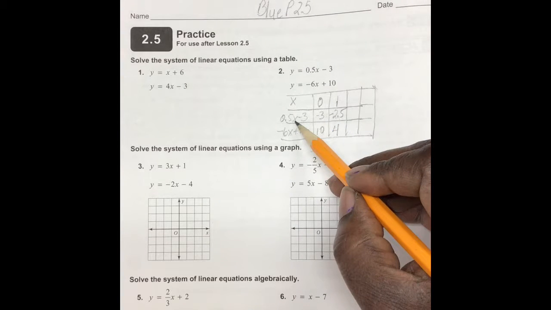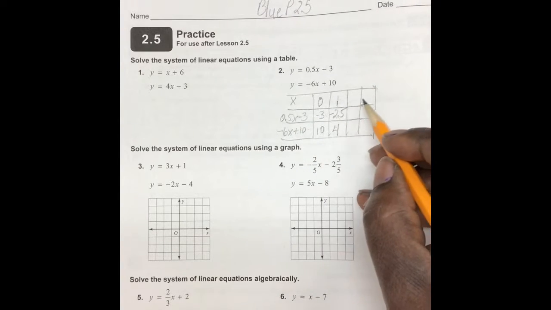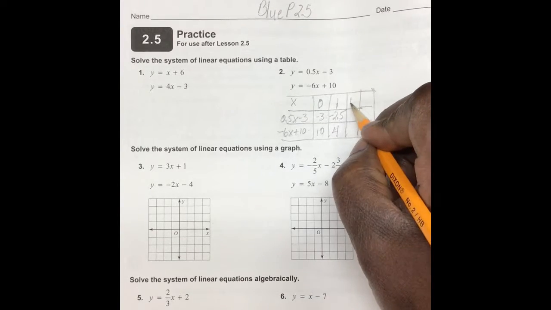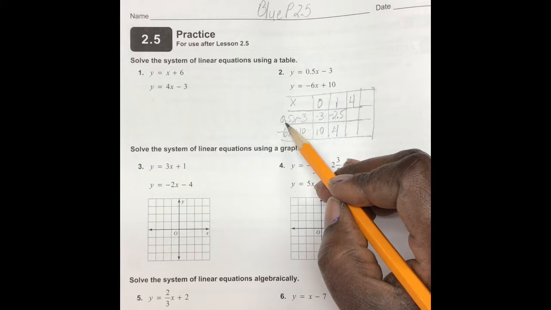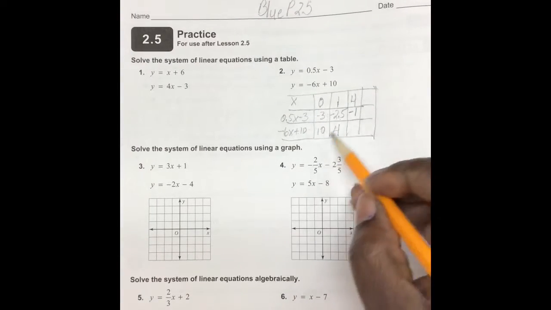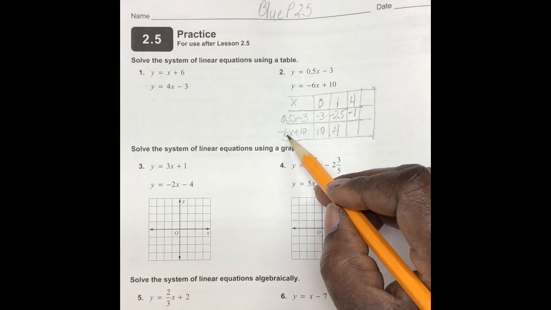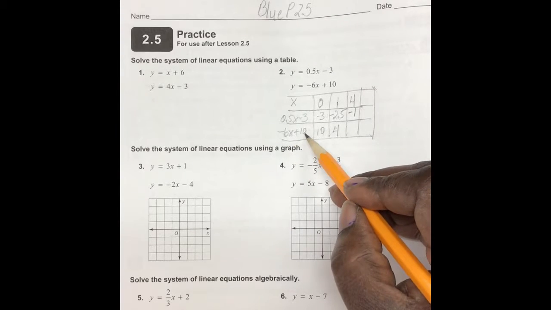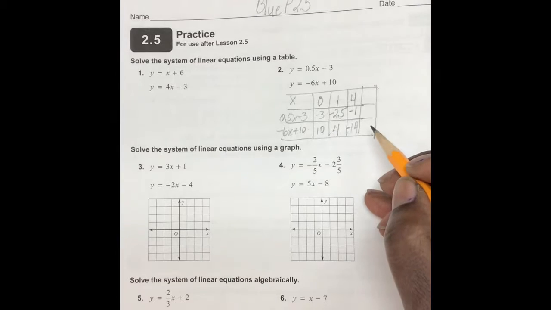Let's try 4. Okay, so instead of using odd, let's use an even number. Let's jump up to 4. Okay, see what happens. If we put a 4 here, 4 times a half will be a 2 minus 3, which will give us a -1. We put a 4 here. 4 times -6 is going to be -24, and then -24 plus 10 is going to give us a -14. Well, we may have gone a little too far, okay?